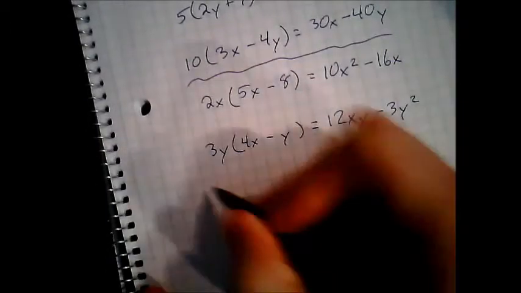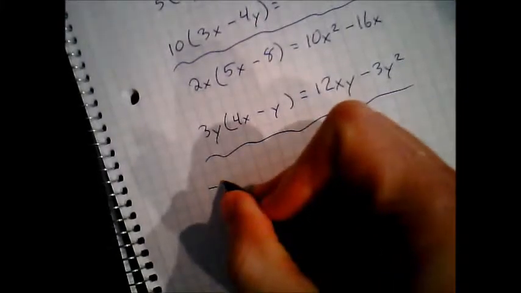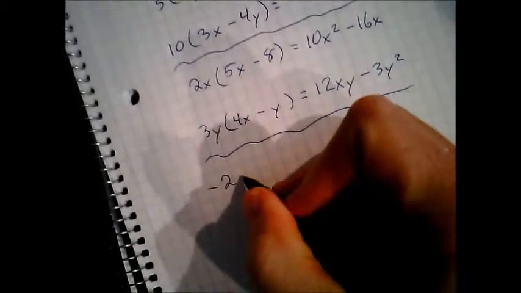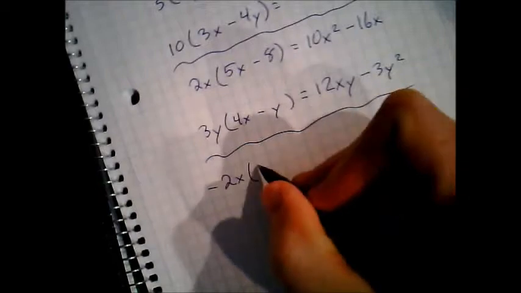Great. Now one more type of example. If our outside number is negative, we want to think what we have.